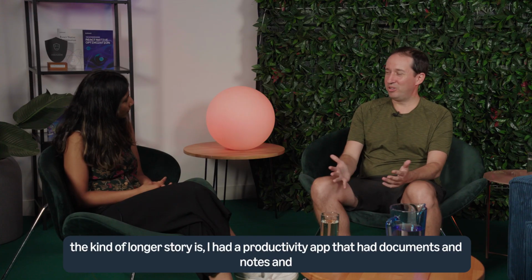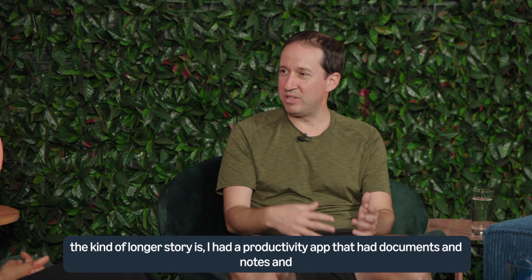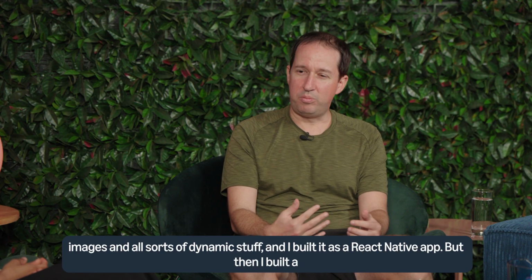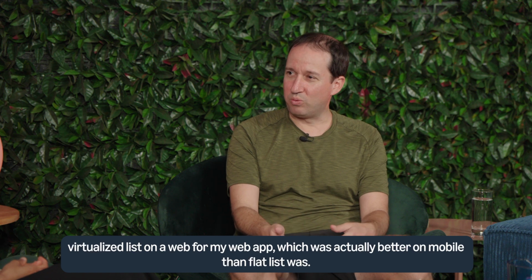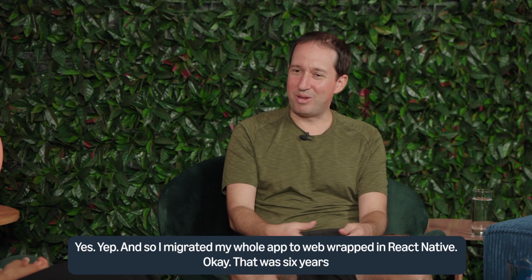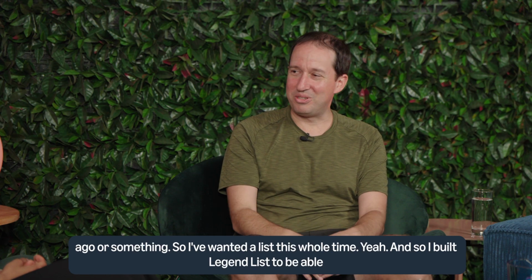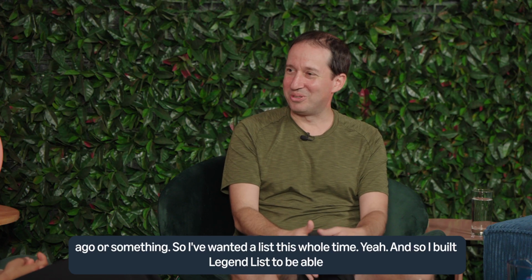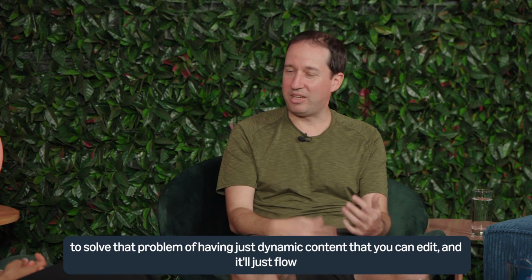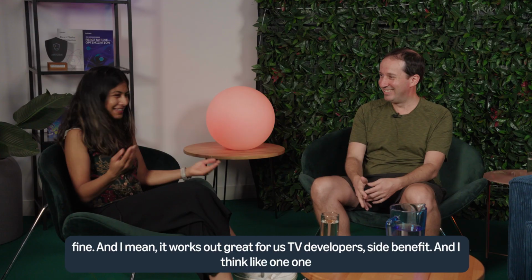The longer story is I had a productivity app that had documents and notes and images and all sorts of dynamic stuff. I built it as a React Native app, but then I built a virtualized list on web for my web app, which was actually better on mobile than FlatList was. So I migrated my whole app to web wrapped in React Native. That was six years ago or something. So I've wanted a list this whole time. I built Legend List to solve the problem of having dynamic content that you can edit and it'll just flow fine. And it works out great for us TV developers, a side benefit.